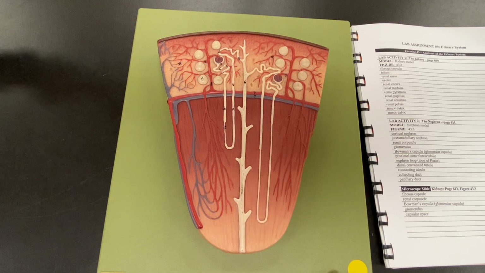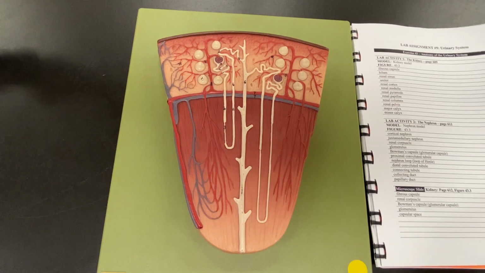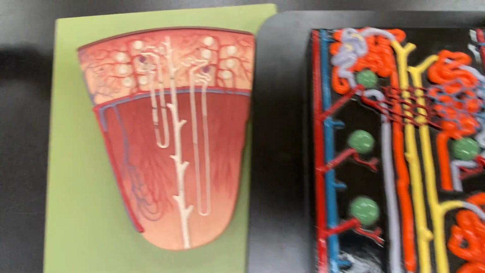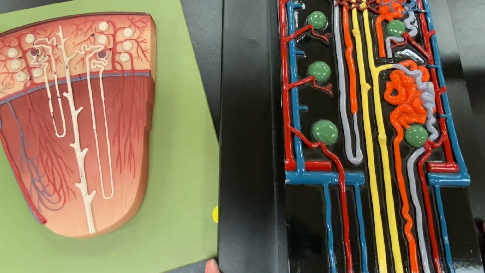Now, I have another version of this model that's the exact same thing except in like 80s neon abstract. Yeah, you heard that right. Ta-da! Okay, yeah, I know. We'll go through it.